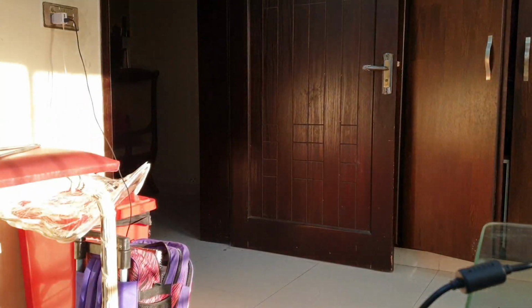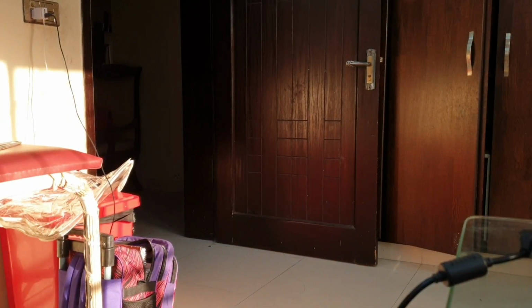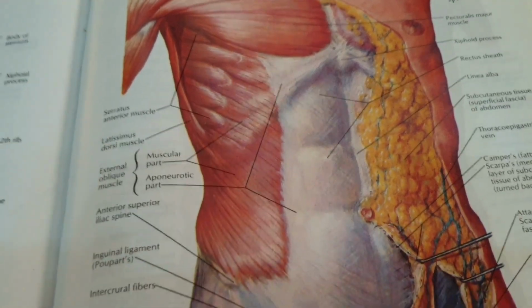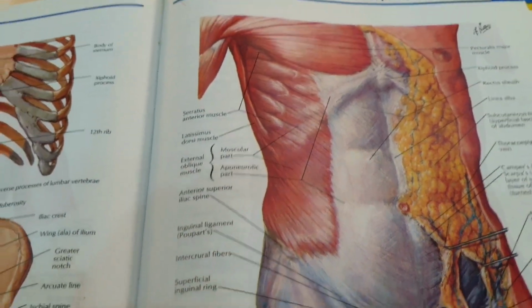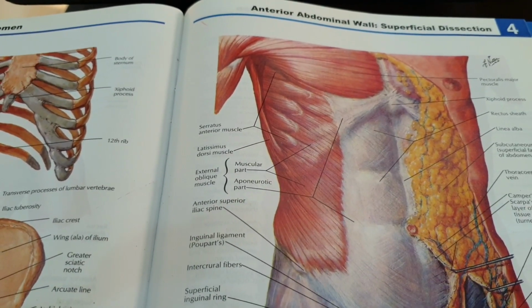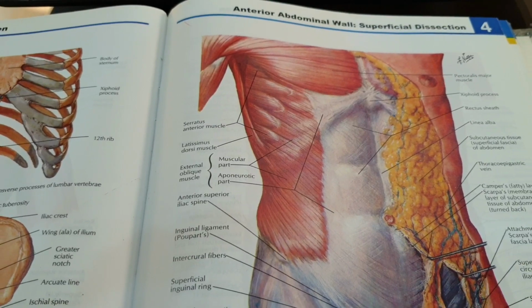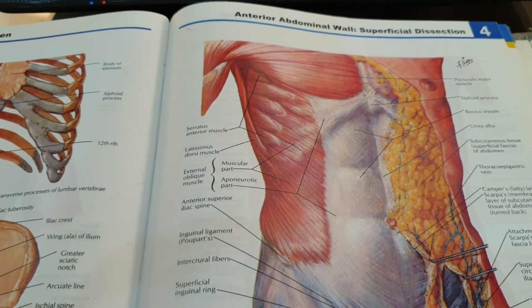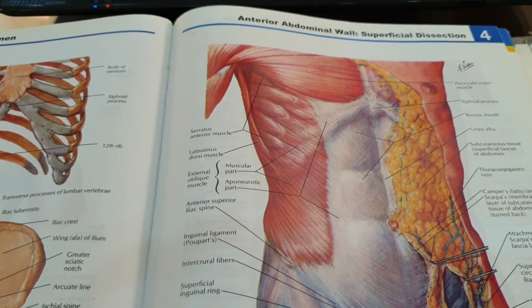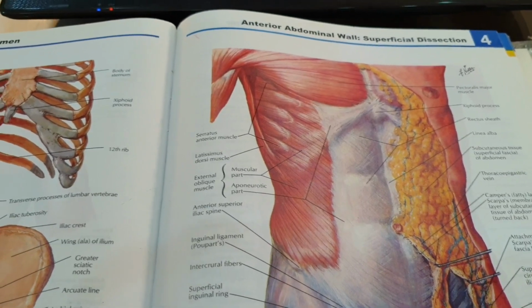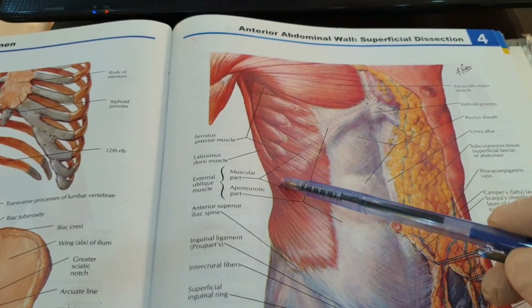Now, external oblique muscle is not a small muscle, it is a huge muscle, and it has a wide area of attachment. Usually, muscles of the limbs are attached to the bones by tendons. Tendon is a small structure and it is attached to the bone where the area of attachment is not very large. In case of external oblique, as you can see, this muscle is the external oblique muscle.